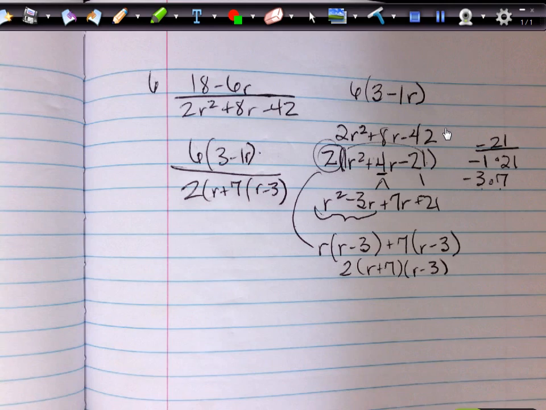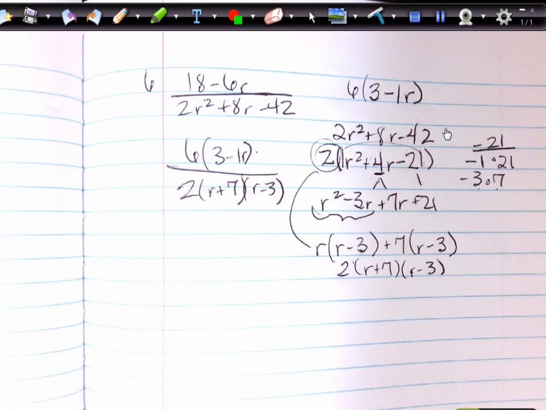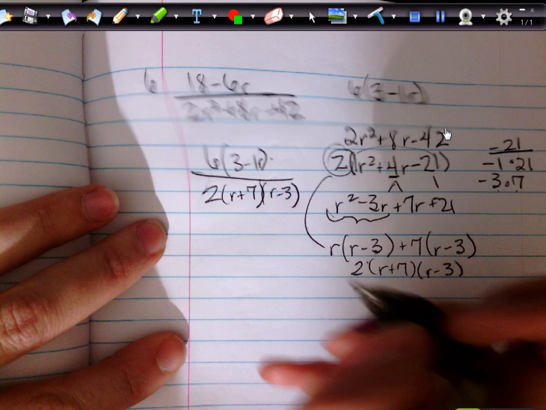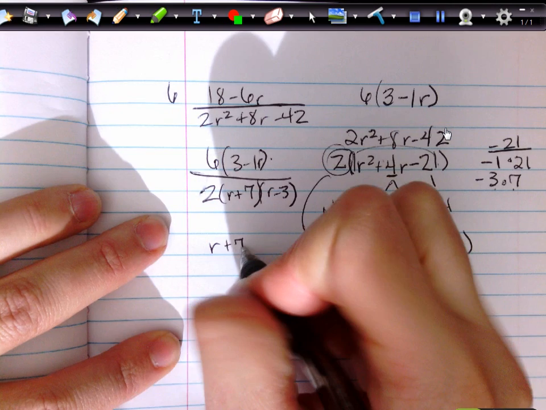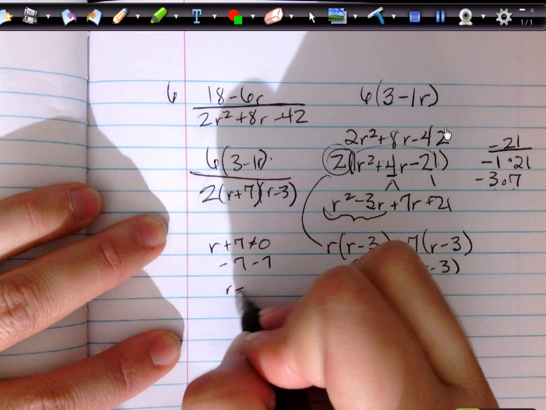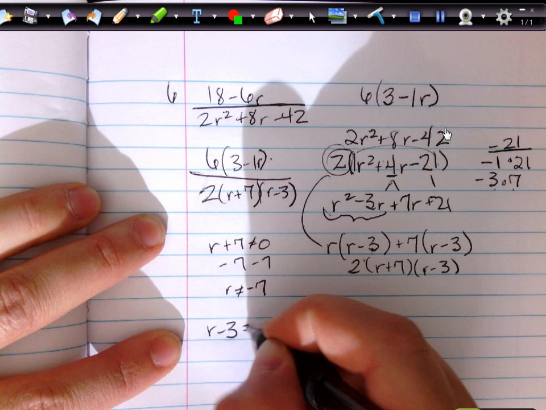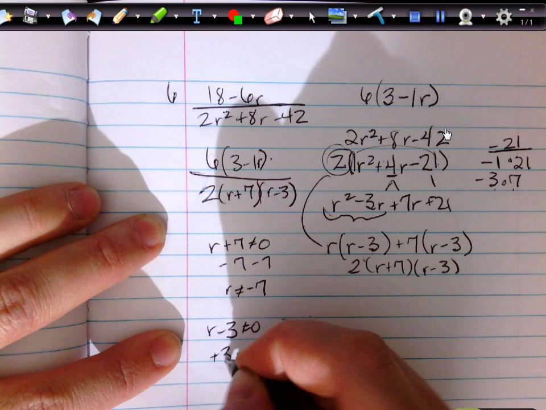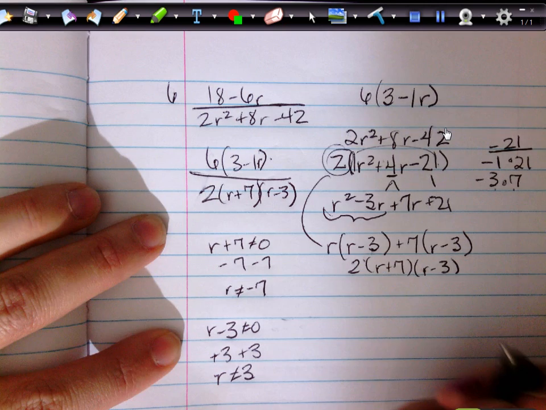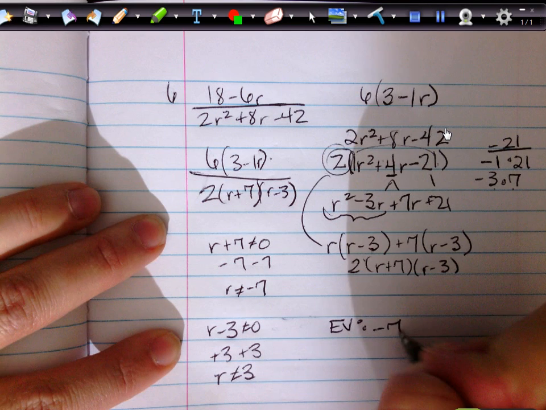Now I have to go ahead and find my excluded values. So again, I'm going to look at what's in parentheses, and I'm going to set it equal to 0. So I have r plus 7 cannot equal 0. If I subtract 7 from both sides, r cannot equal negative 7. And then r minus 3 cannot equal 0. If I add 3 on both sides, r cannot equal 3. So my excluded values are negative 7, 3.